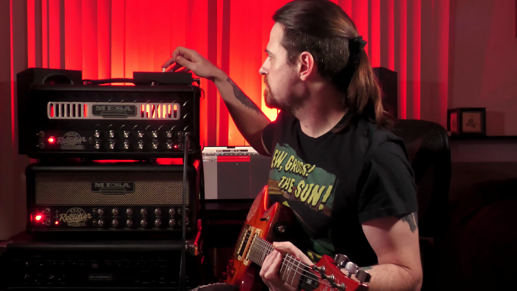Back to the Badlander. Recto-Verb. So now we're kind of in the same ballpark there. I think both these amps sound great with these settings.